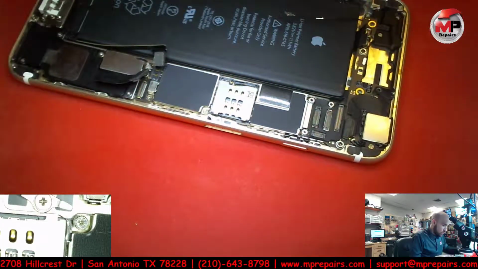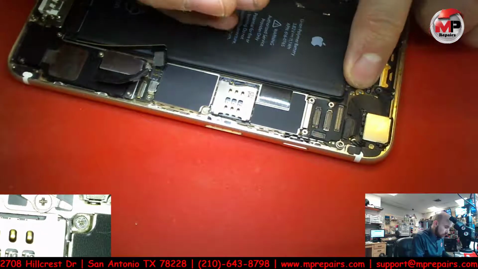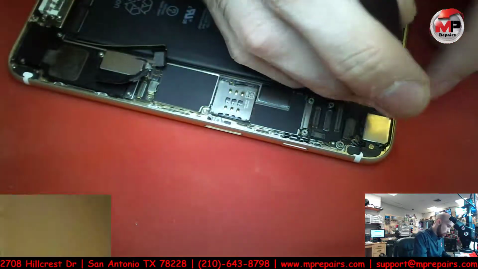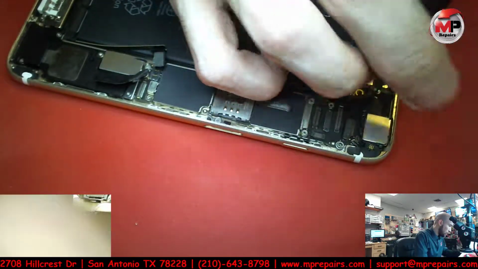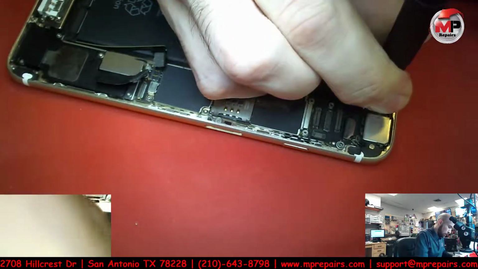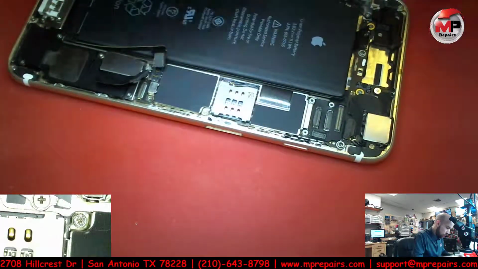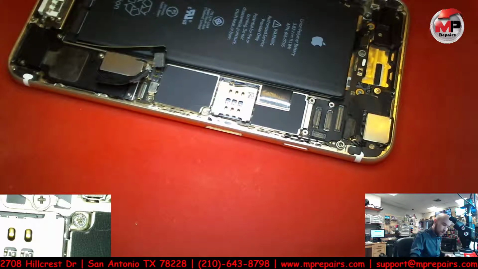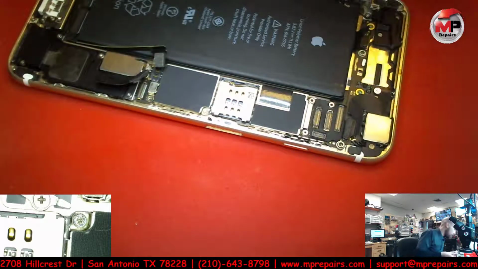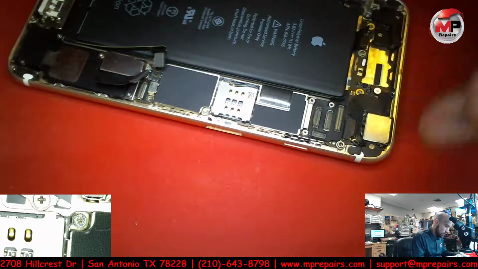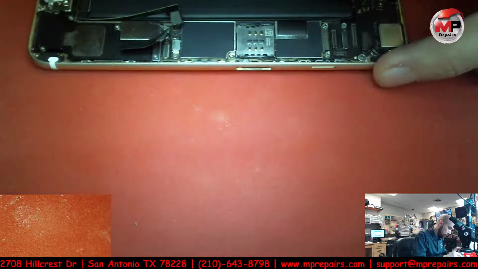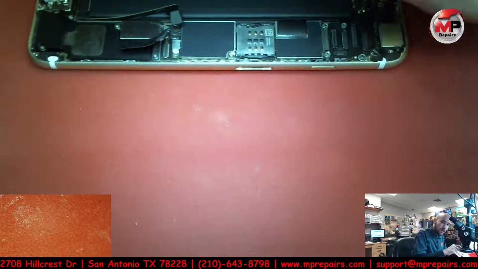So we will assemble this thing quickly, securely, properly. Standoff. What was this standoff? Is this one over here? No, that one was not there. This one was way over here. Sorry, I can't see that.